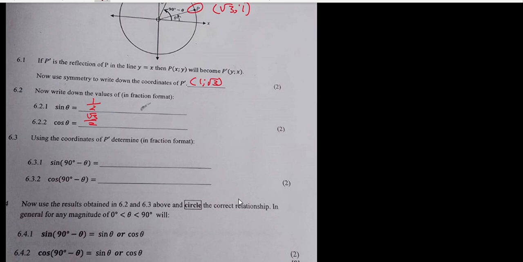If I'm using P prime, I am gonna have my y as root 3, and then here I'm gonna have my x as 1 over 2. Okay, so I was using this point. This is x, this is y.